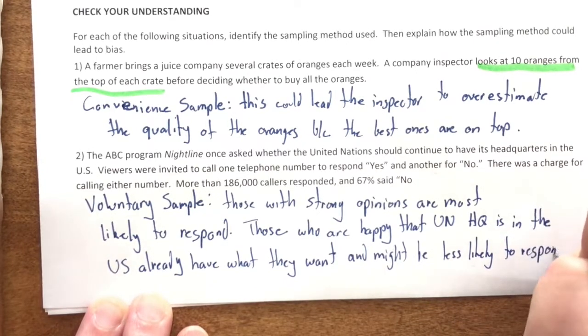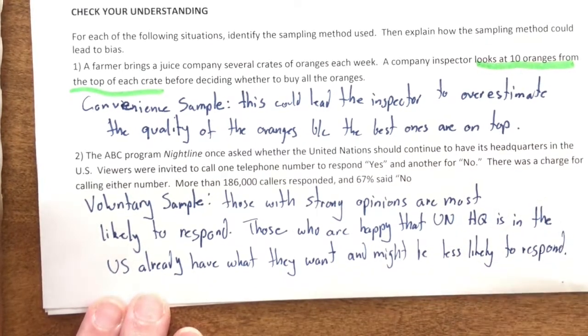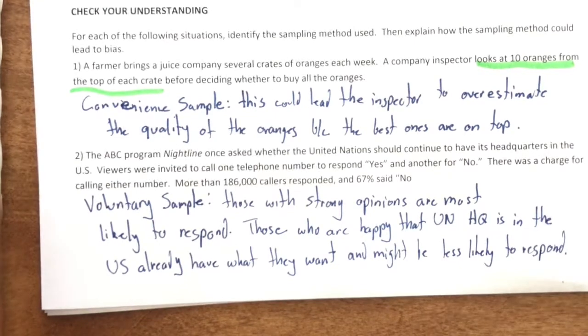So now you need to, again, state the direction of this bias. What is it overestimating? What is it underestimating?